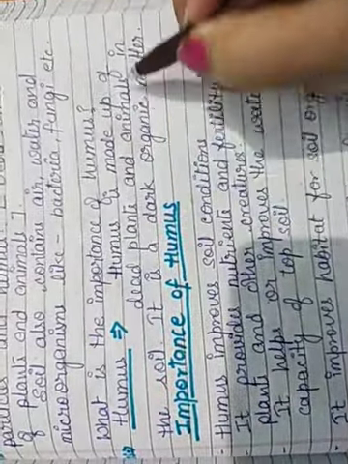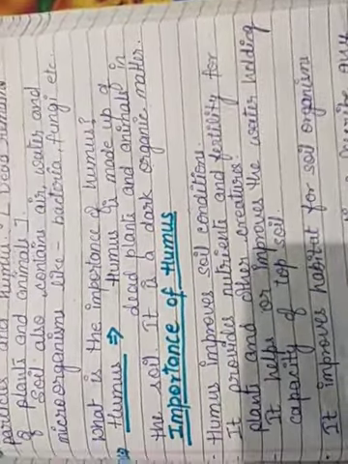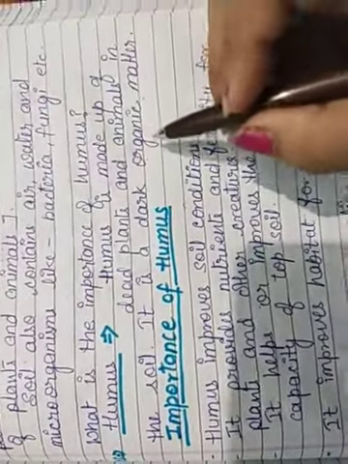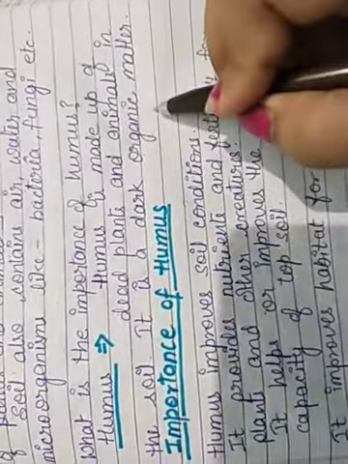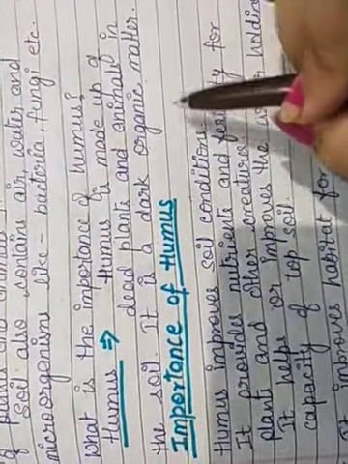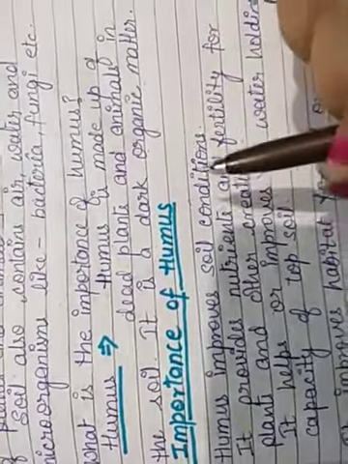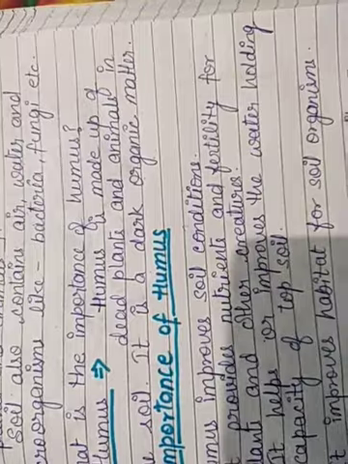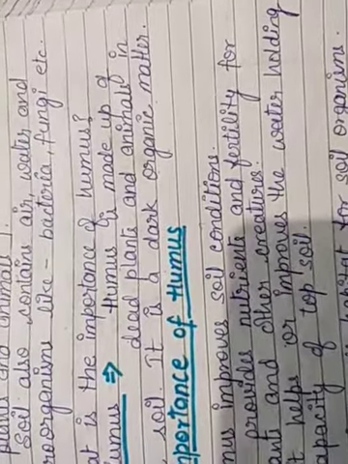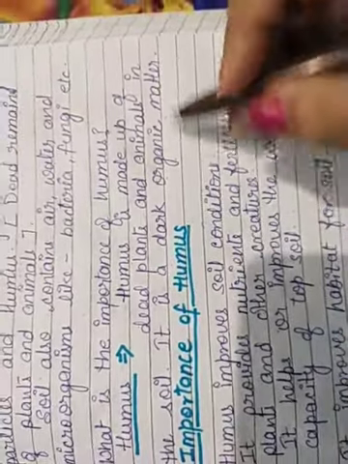It is a dark organic matter. It is organic matter because it is made from the living part, the dead remains of plants and animals. Earlier they were part of living things. So it is organic matter.